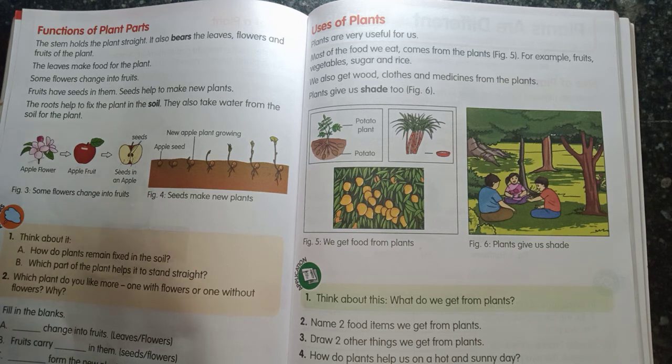If plants are not there, then we couldn't have survived. That means we couldn't have lived. We would all have died. So we have to grow more and more plants. It will not only do these many things, it will also keep our environment clean. Yes, children. So there are so many uses of plants, right?